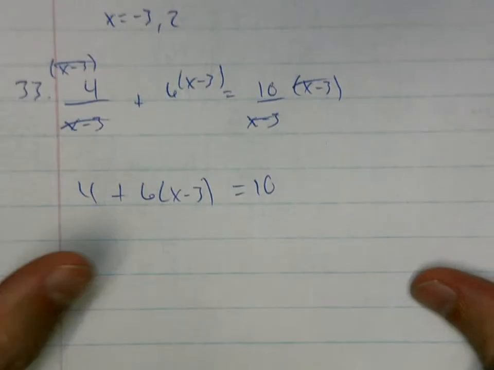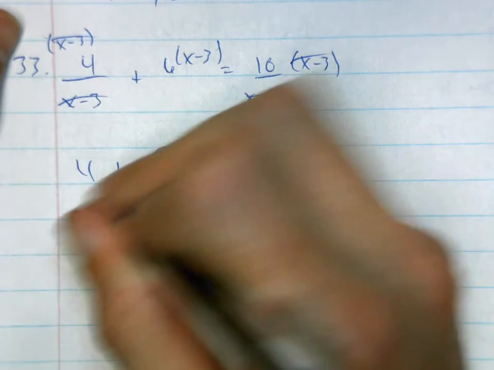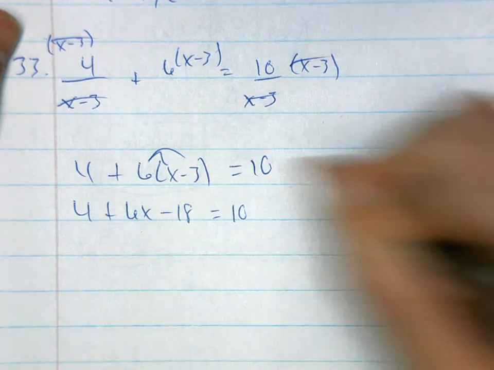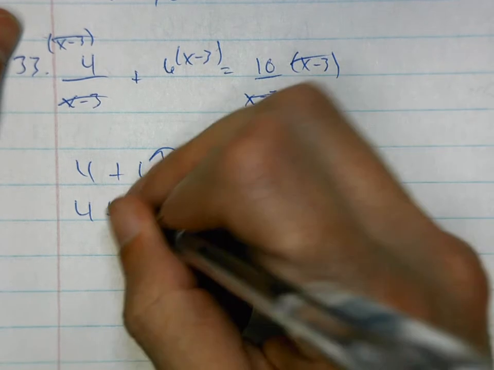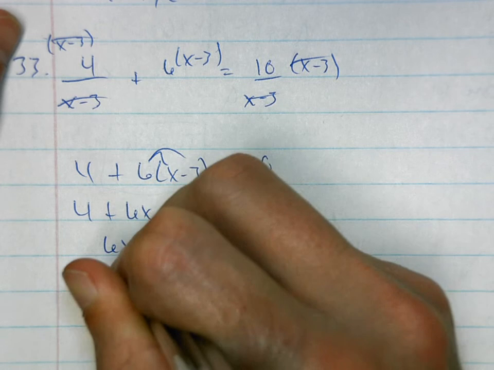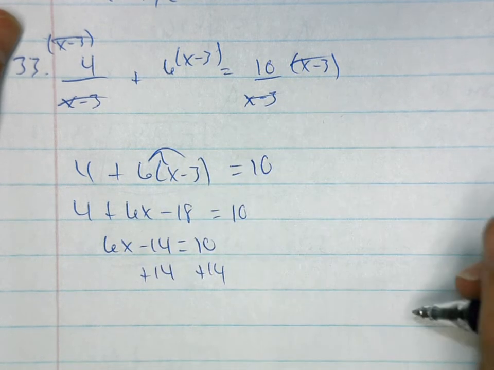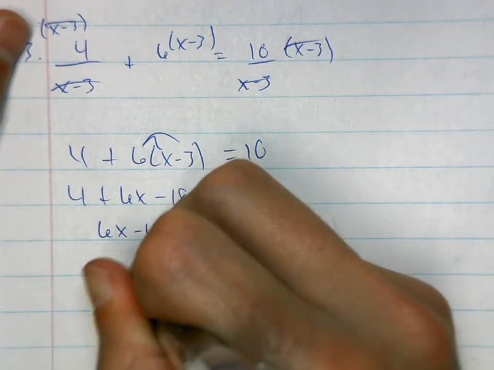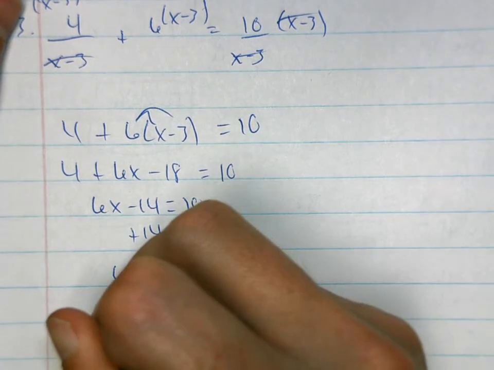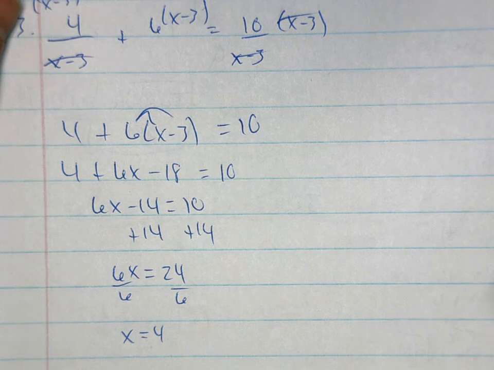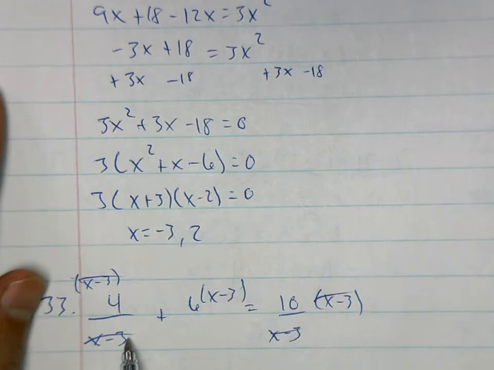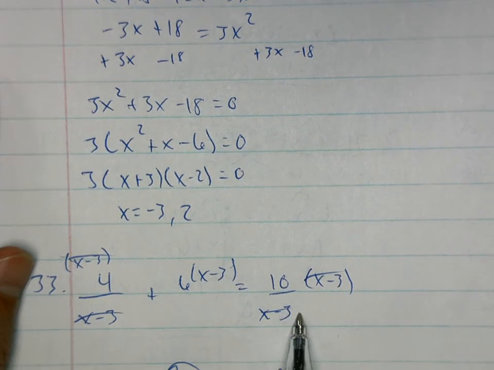Distribute. 4 plus 6x minus 18 equals 10. And 4 minus 18, that's negative 14. So 6x minus 14 equals 10. Add 14 to both sides. And 6x equals 24. And divide both sides by 6 to get x equals 4. Check, plug it back in, looks good, we don't got to worry about it. So there's one solution.